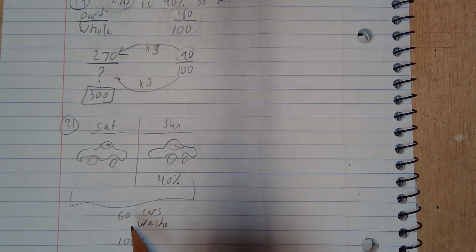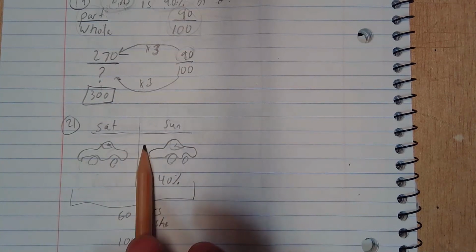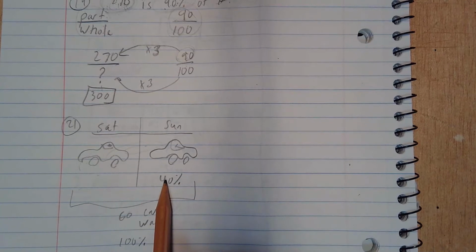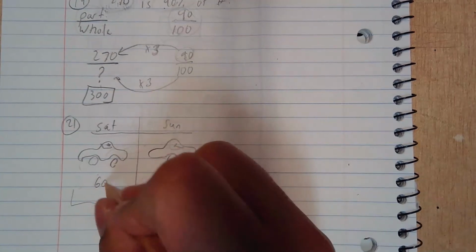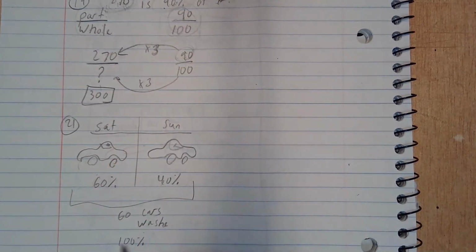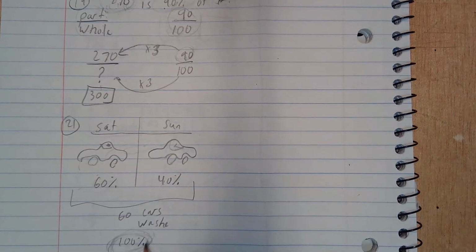If we know they did 60 cars on both days, and 40% was on Sunday, that means Saturday they had to do 60%. How do we know that? Because when you do everything, it's 100%. So 60 plus 40 is 100, and there we go.